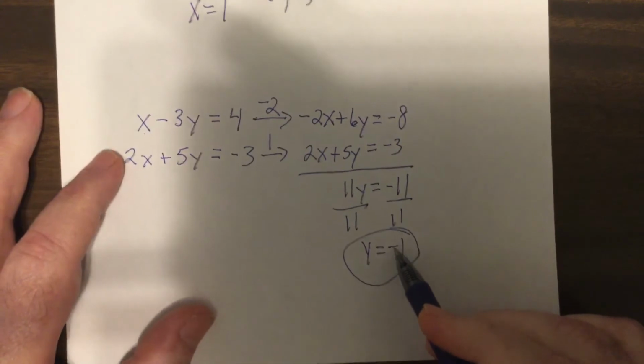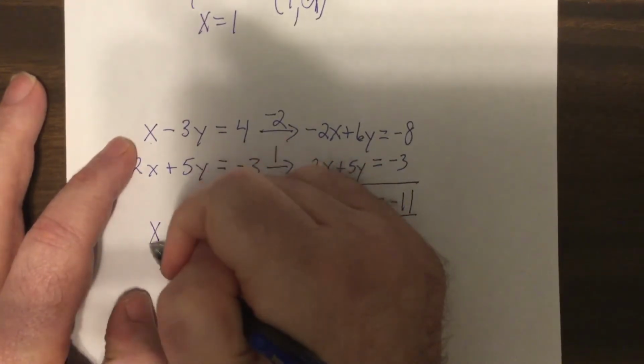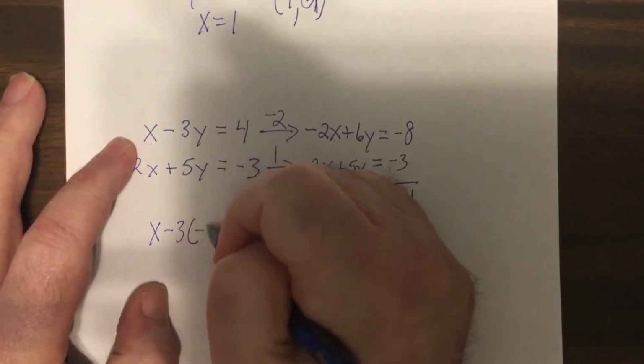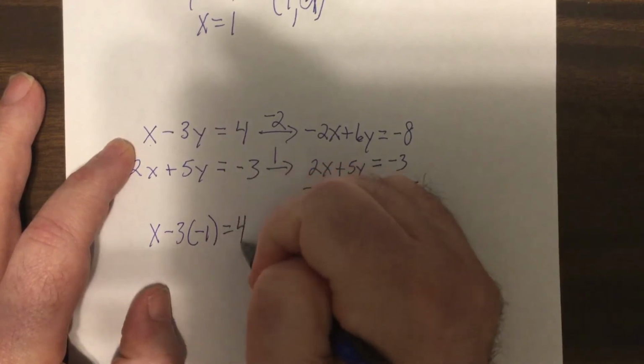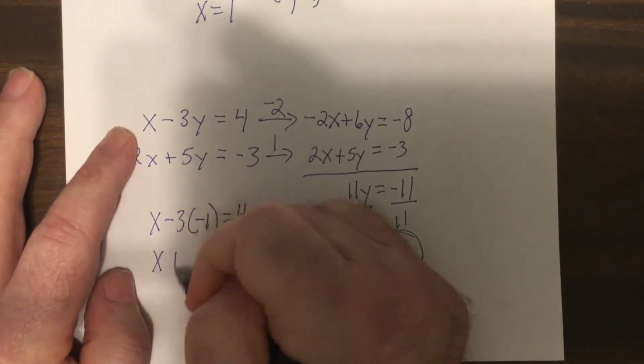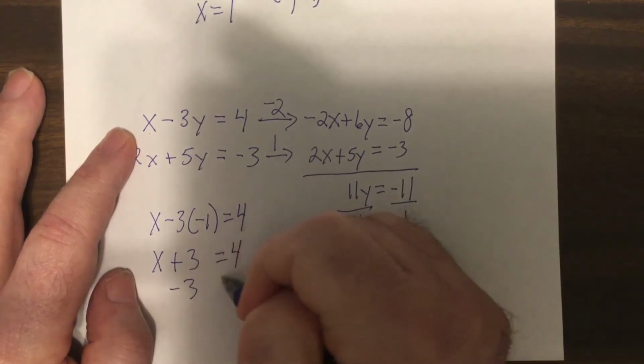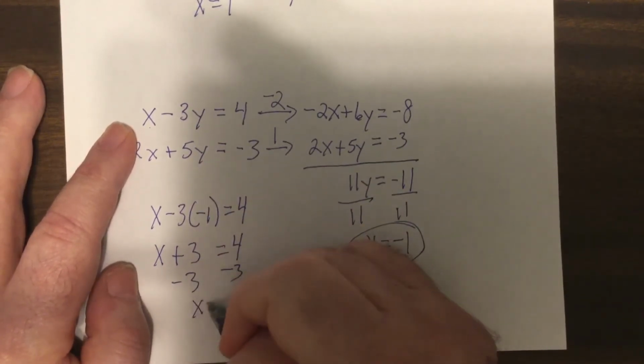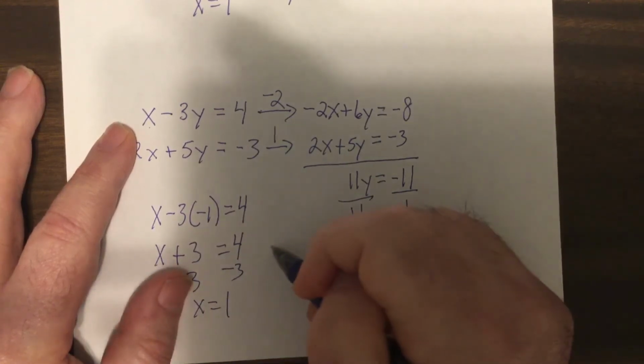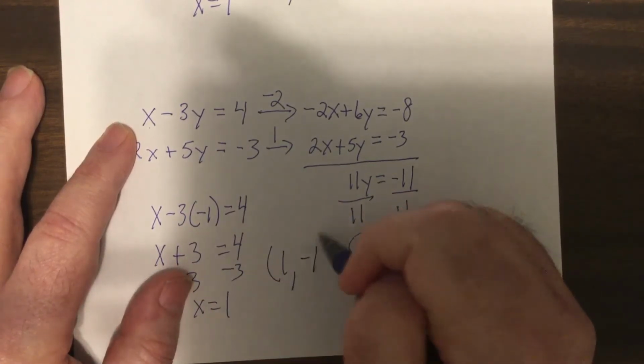So I'm going to put that back in. X minus 3 times -1 equals 4. So x plus 3 equals 4. Subtract 3. X equals 1. So the answer is 1, -1.